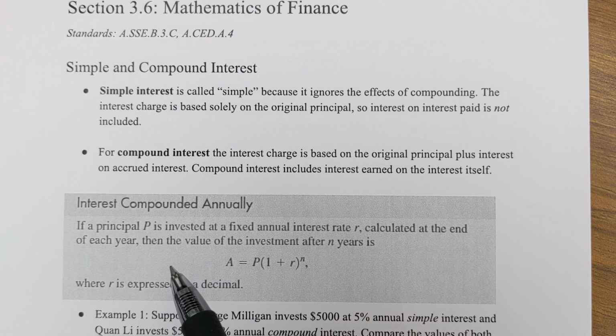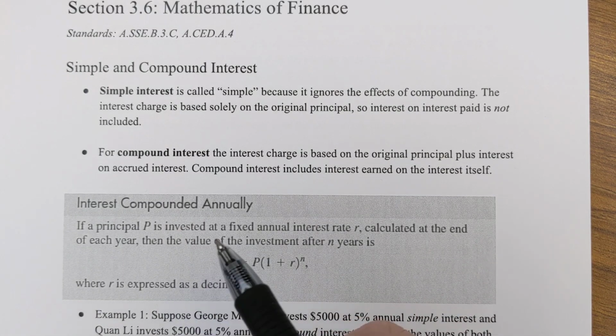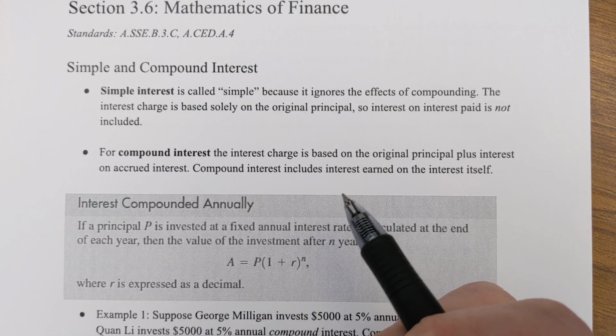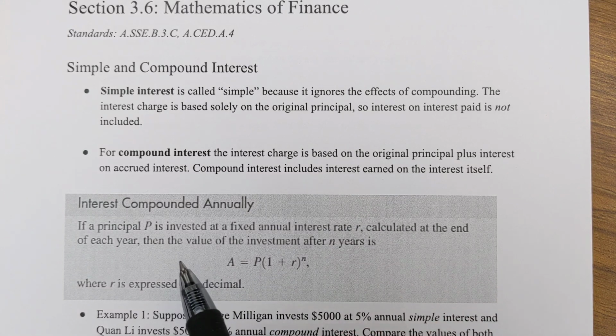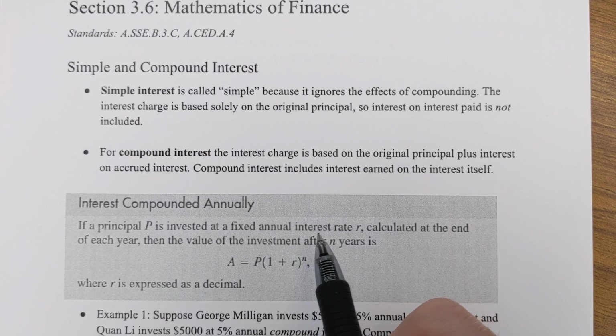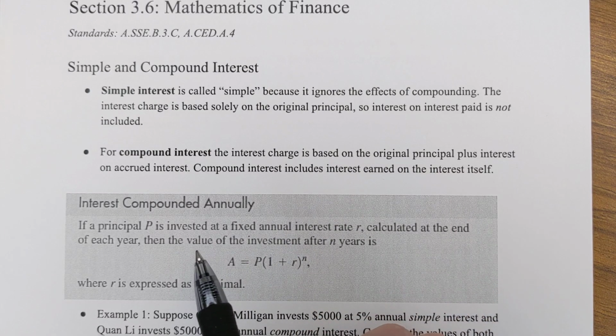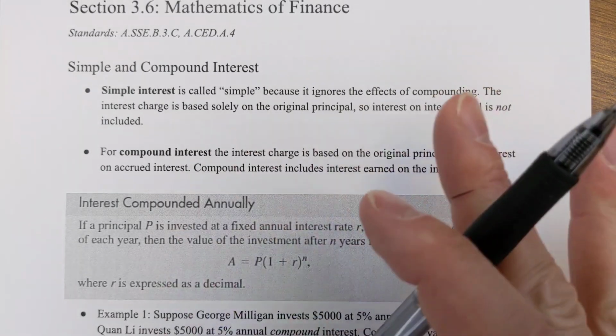So compound interest would be, for example, compounding monthly. You would earn some interest at the end of January. But when you go to calculate the interest for February, you don't have your original amount, you have the original amount plus the interest. So you're earning interest on your interest. Simple interest would be you just calculate it once at the end of the year, things like that.